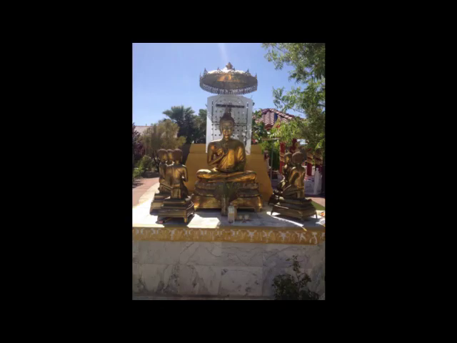Something like that, yes. The law of karma, the law of cause and effect. If we have right understanding, right view, it becomes samma ditthi.